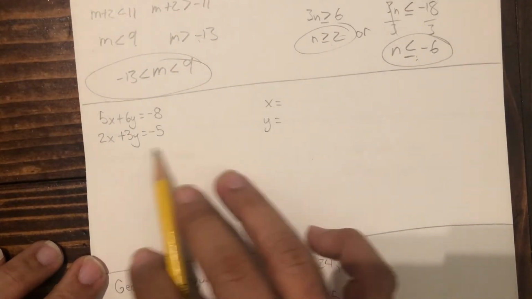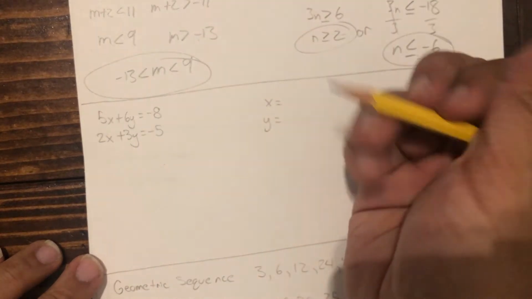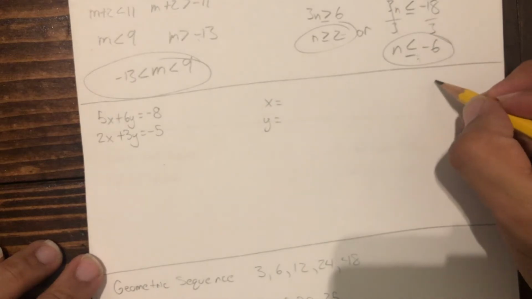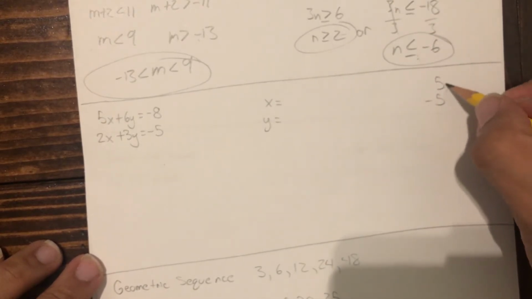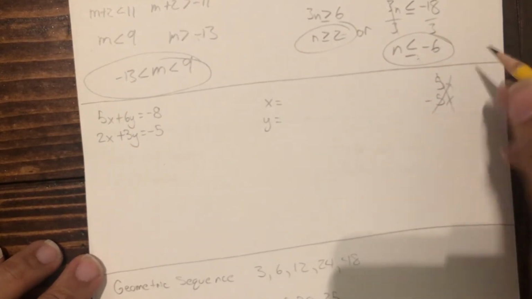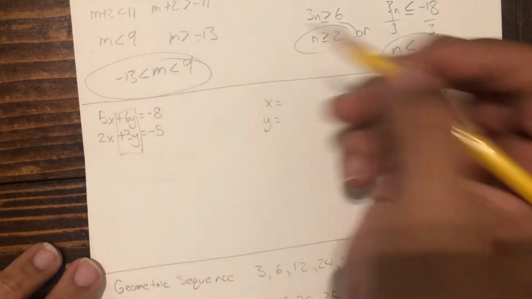So here we're solving for the system of equations. We're going to be doing the elimination method. Now you can only eliminate if a number above and a number below are opposites of each other. Okay? So if I had this, I would be able to cancel, which is what I'm trying to create over here. Now I'm going to do it for the y.